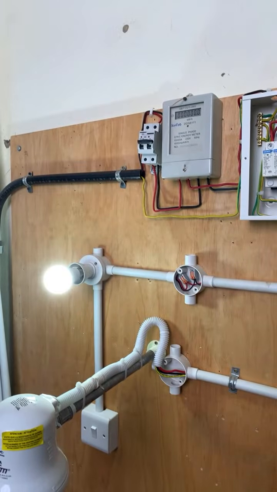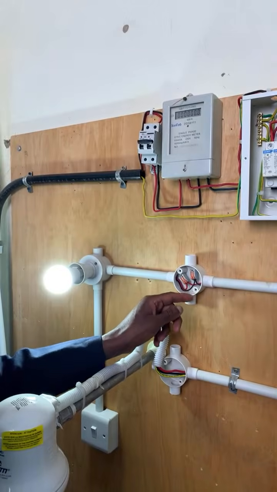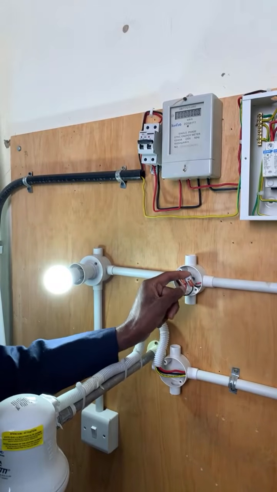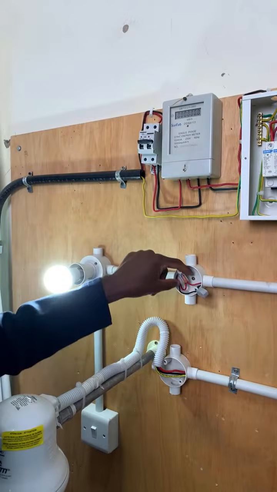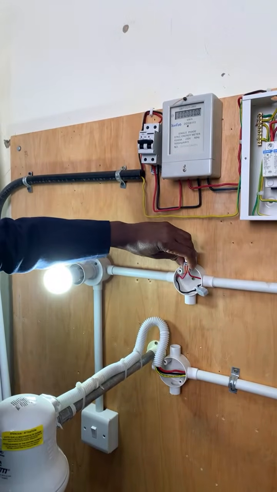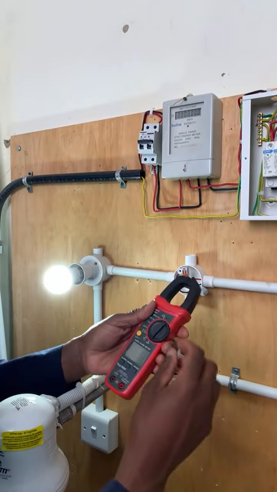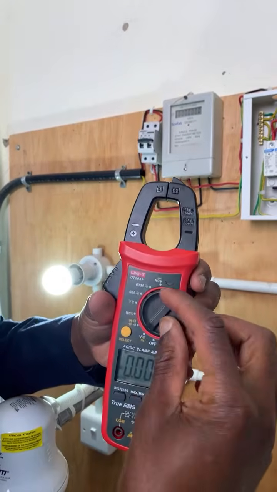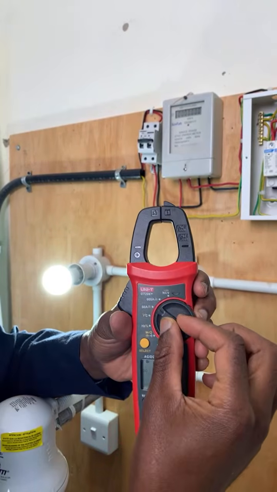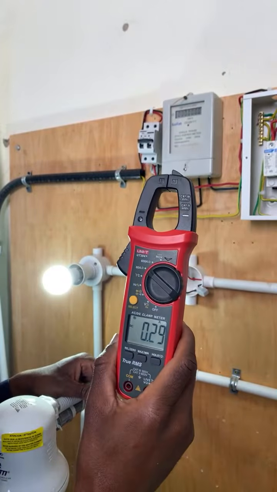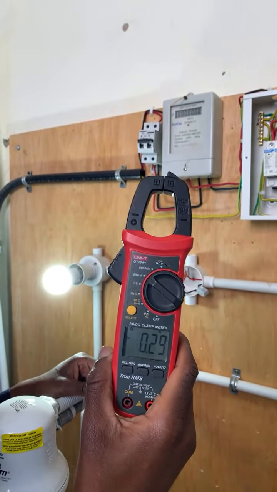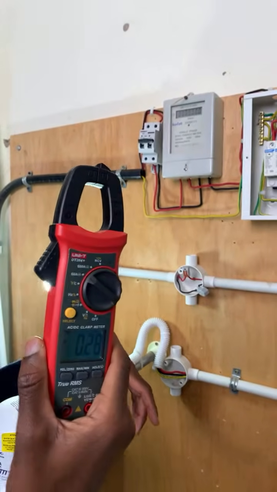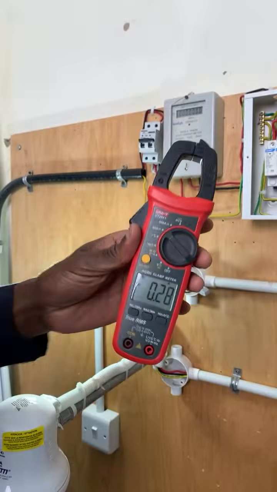I will simply take the line, not the face, the line, and then I will turn my clamp meter on, and then based on what I expect it to be, below 60 amperes, definitely the consumption of the bulb.